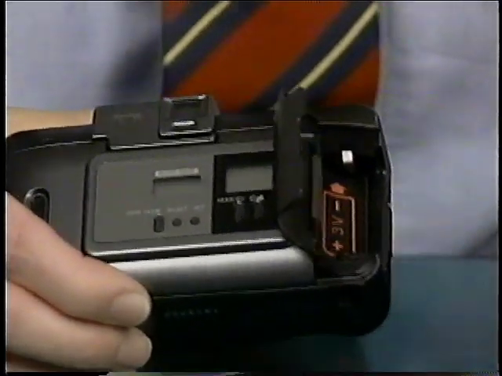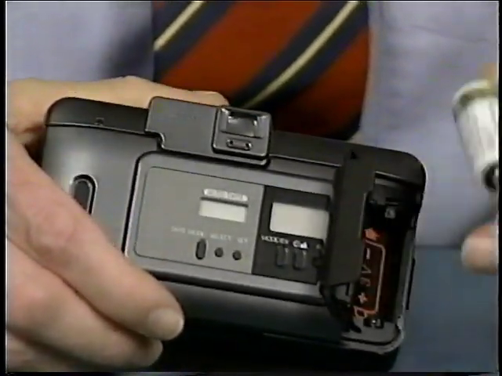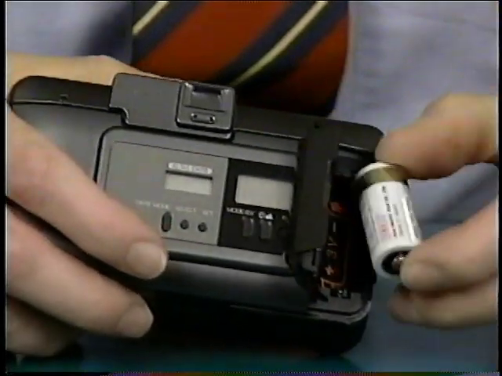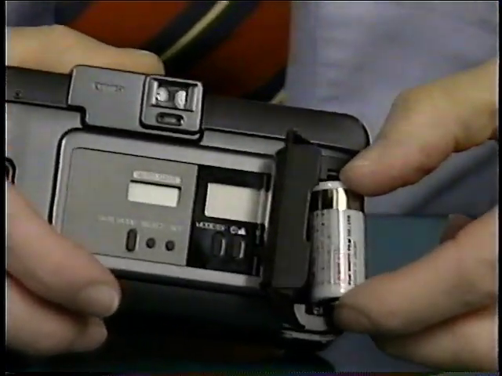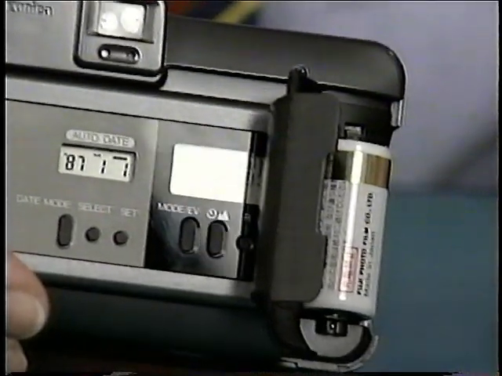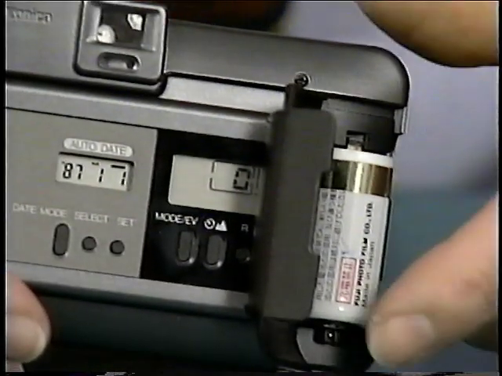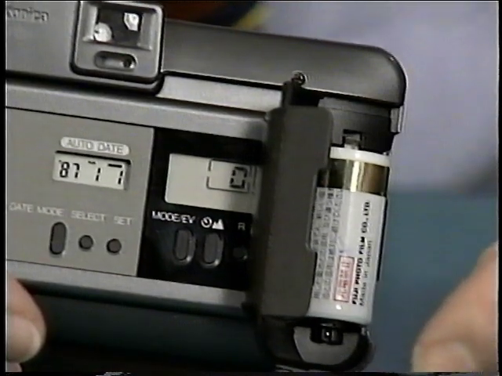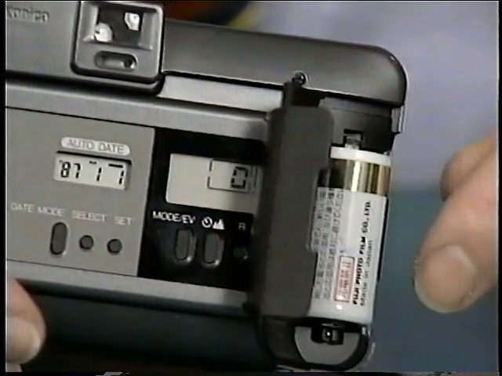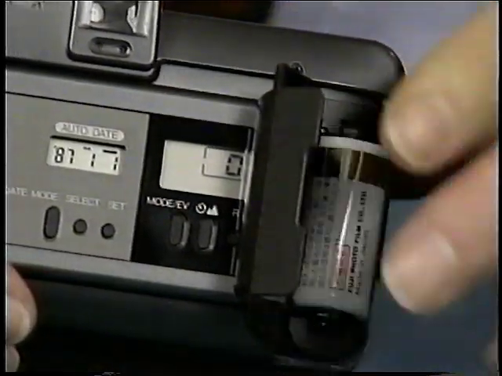This particular camera does so by lighting all the LCD characters, and you can watch that happen when I put the battery in. And you also heard a little tweak from the lens as it tested its lens position, and then the 0 and the date come up on the viewfinder back.